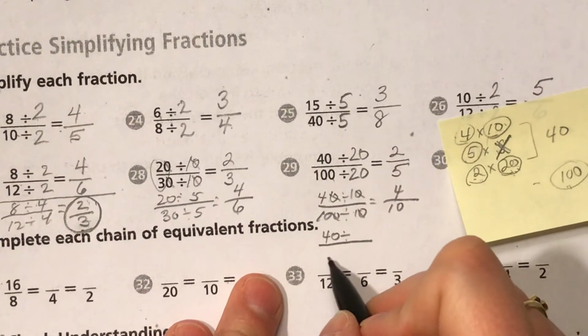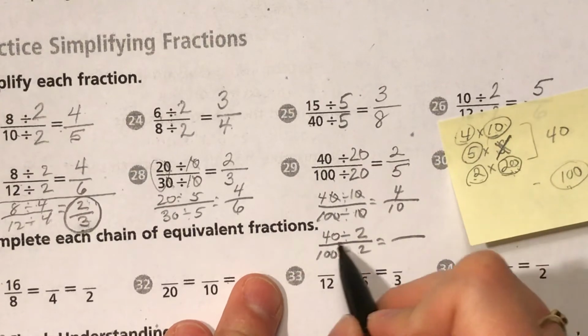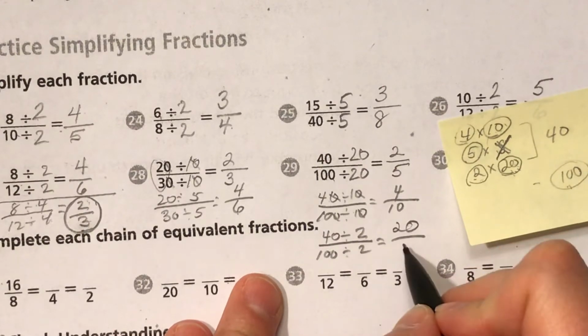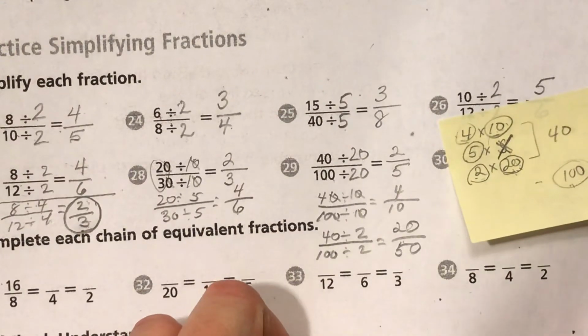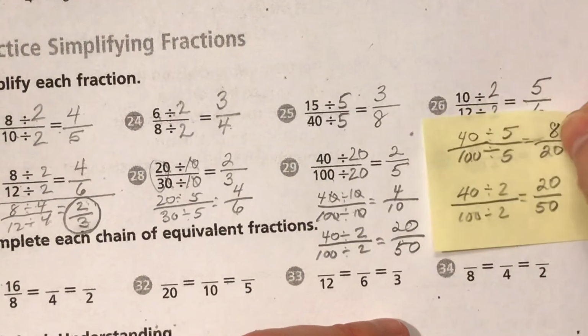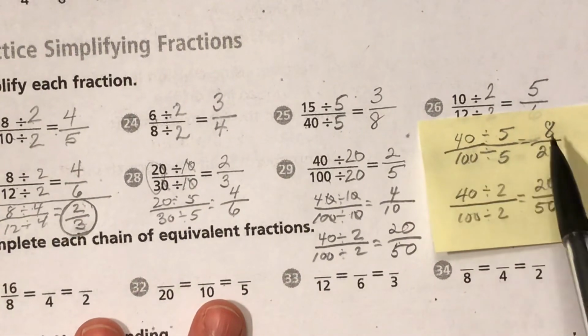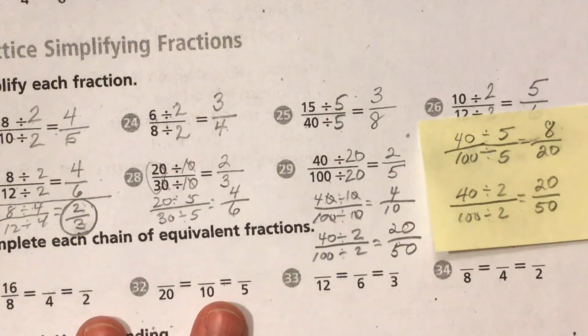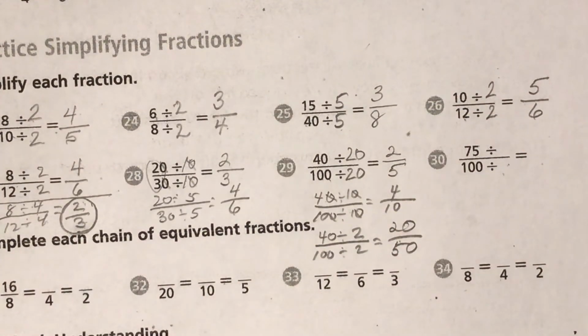That's a pretty common one. 40 divided by 2 would give me 20, and half of 100 is 50. Now, some of you might have done the 5. Oh, I did the 2 again there. But 5 would have given you 8/20. And that would be correct as well. Remember, you only need one of these. You don't have to find all the different ways.